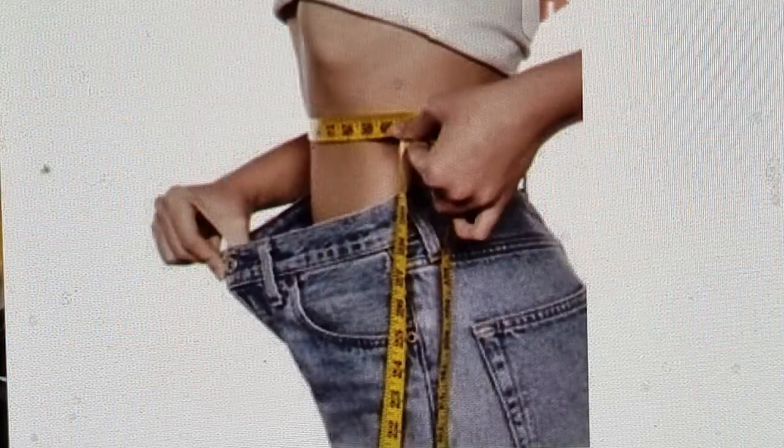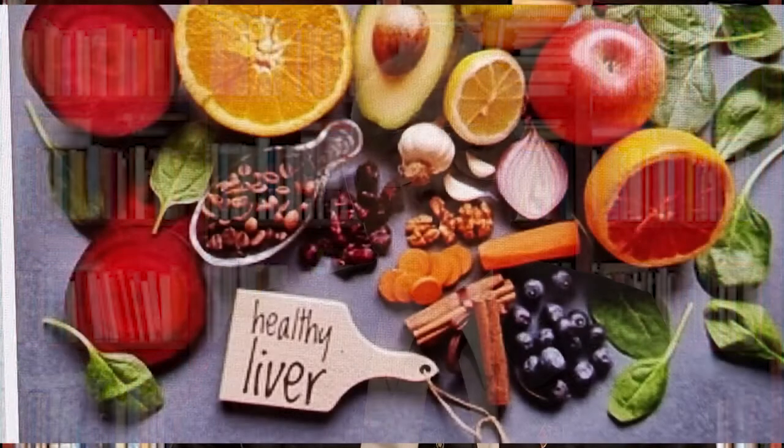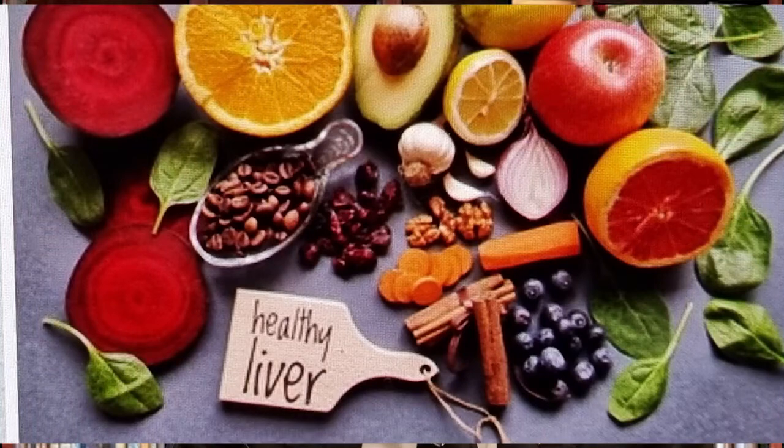Doctors recommend weight loss if you are overweight to treat non-alcoholic fatty liver disease, which is either non-alcoholic fatty liver or non-alcoholic steatohepatitis. Weight loss can reduce fat, inflammation, and fibrosis in the liver. No medications have been approved to treat NAFLD or NASH. Diet-wise, you need to eat a healthy diet and maintain a healthy weight.